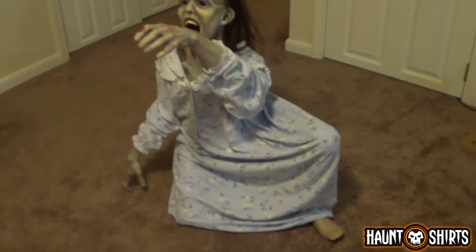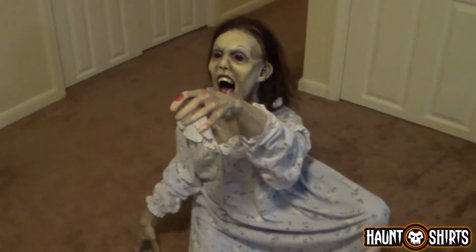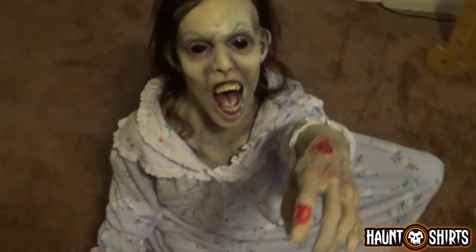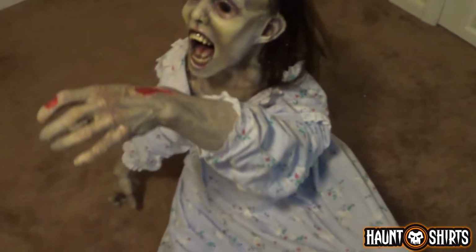Alright, so Zombie Girl's coming along here. We got her put together, and I got the nightgown on her, and I'm just getting situated, making sure everything fits the way I want it. And I think it's turned out pretty well. Looks pretty good. Now I can take it back off and start distressing it.